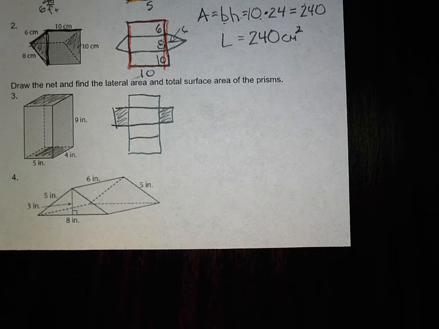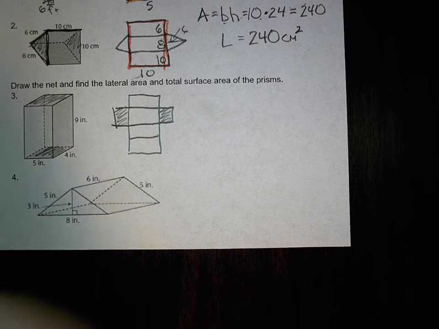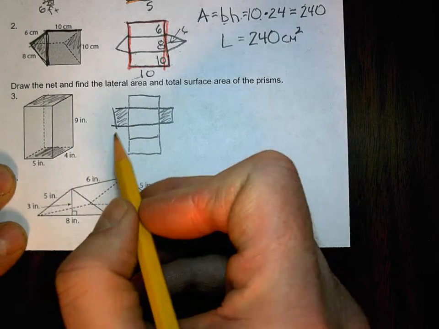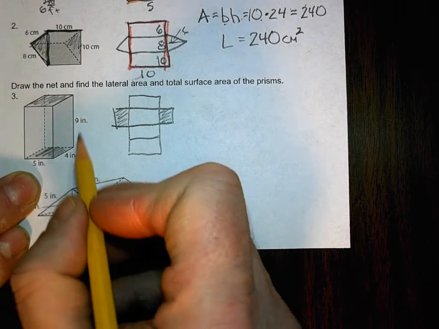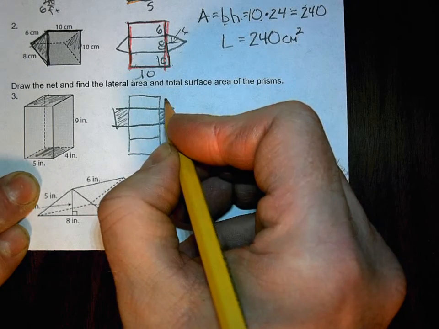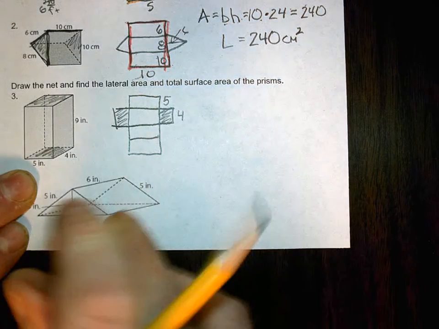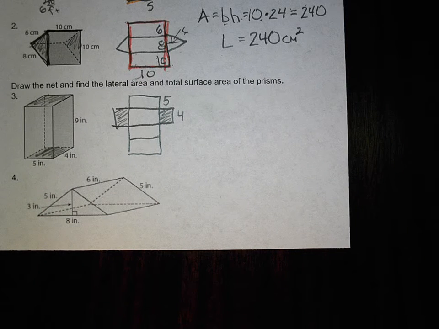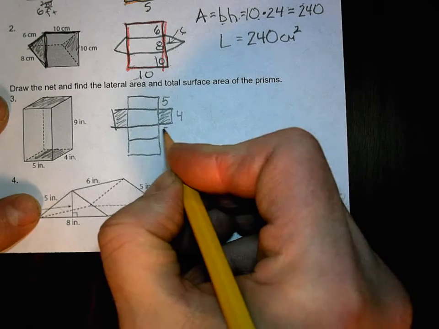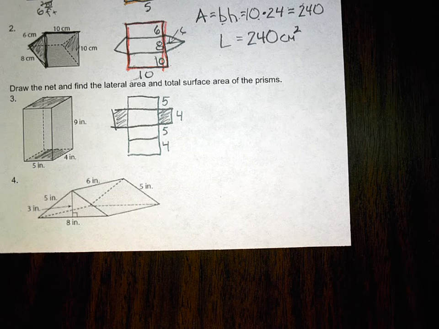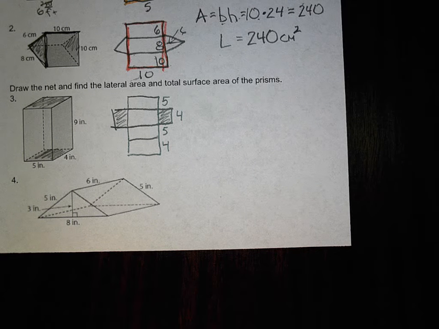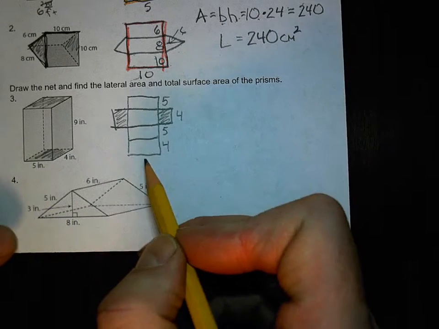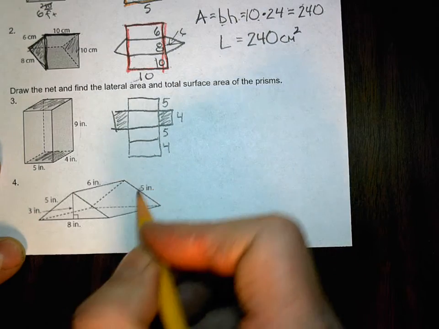I don't do it on a triangle. I know the triangle's always the base. I'll put my measurements out here for the base. Is everything in inches? Yes. So I'm going to put my 5 here and my 4 here. And then I'm just going to repeat those two measurements in the same order. 5, 4. 5 and 4. You do that every time. That's why this works extremely well, because it just gives you a flat figure. And the last is the height. That's the last measurement I have, which is 9.